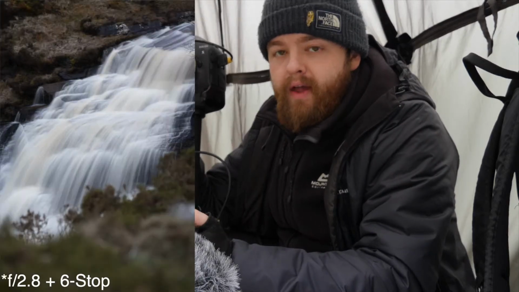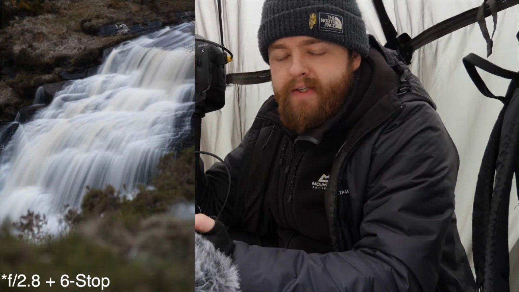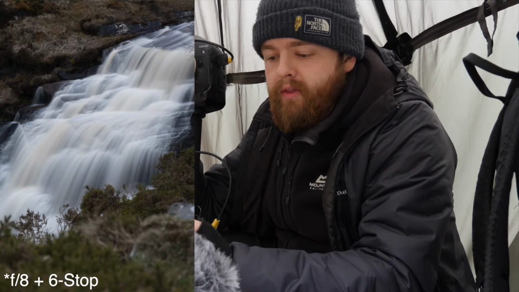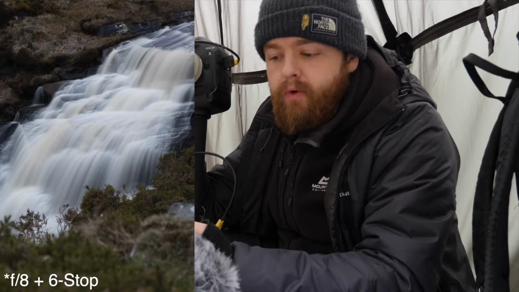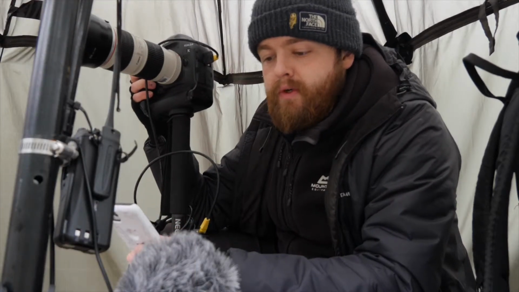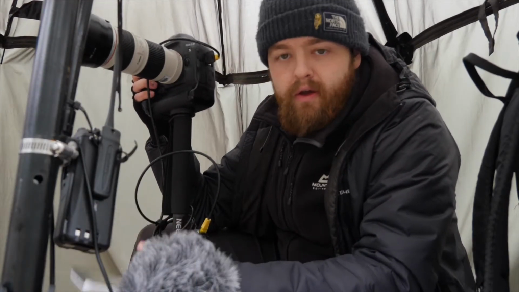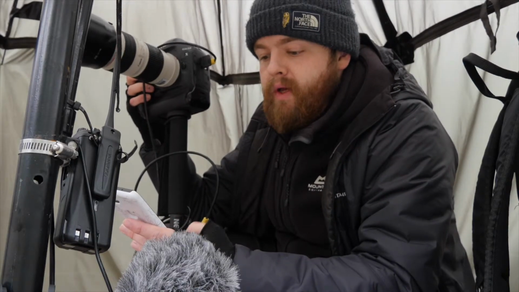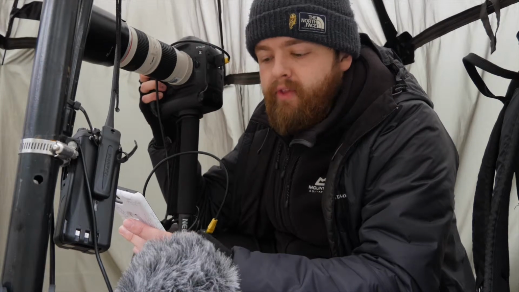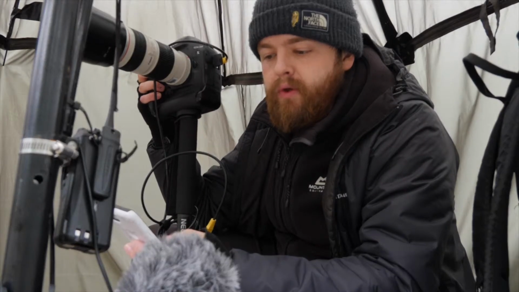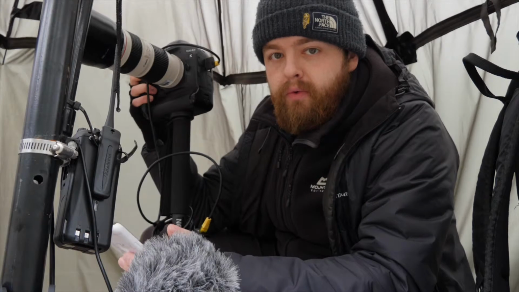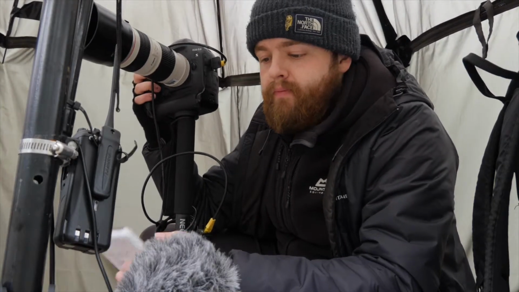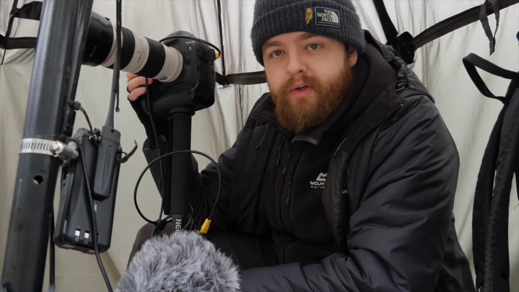And then again, as we move on to the f8 and then f16 shots, you'll see that depth of field getting wider again, with more of the bushes getting in focus. So that really is where ND filters come into it. It'll remove some of that light and allow you to keep your depth of field while also lengthening your exposure. So I'm going to wrap this up.